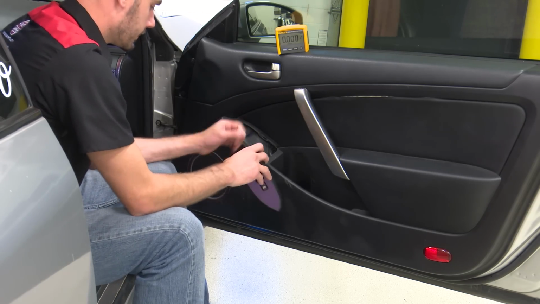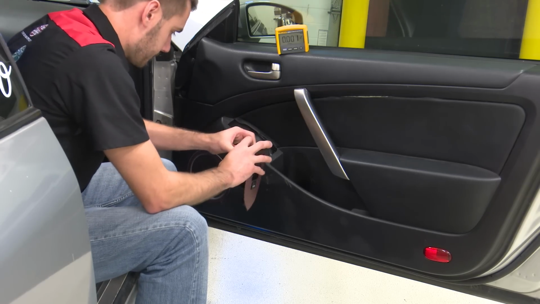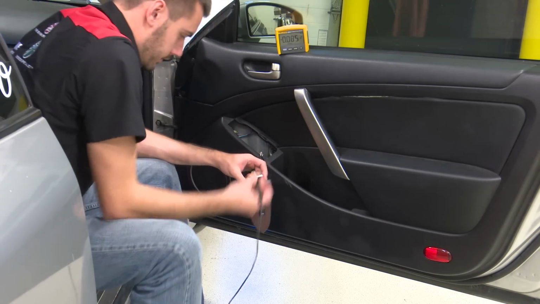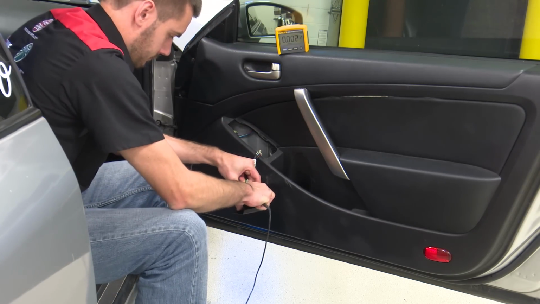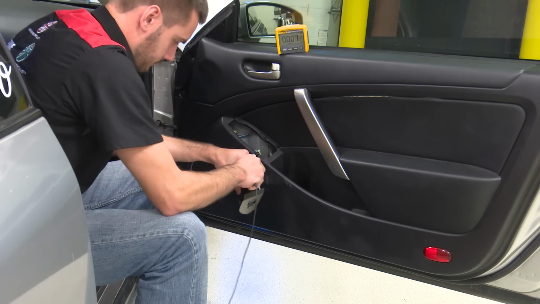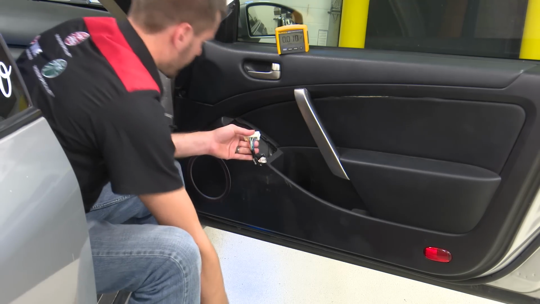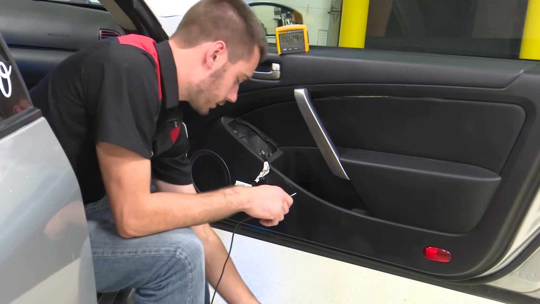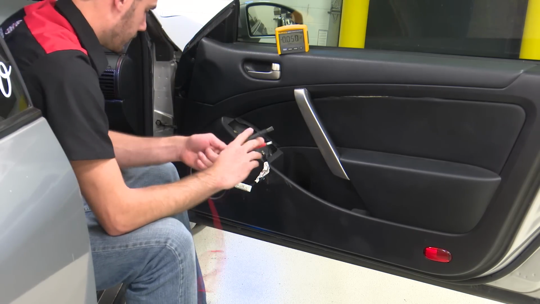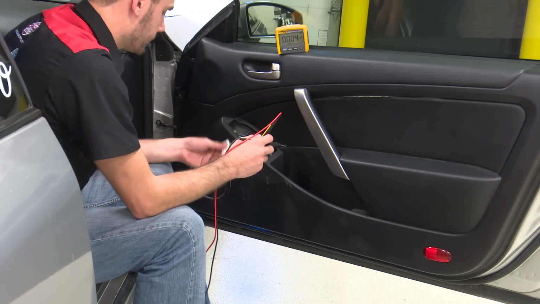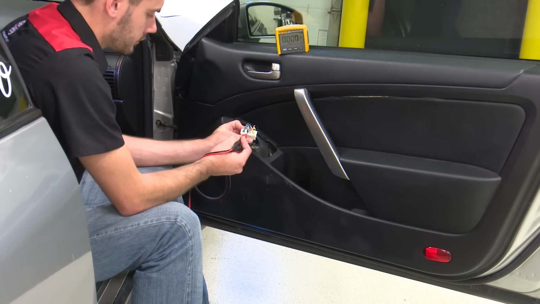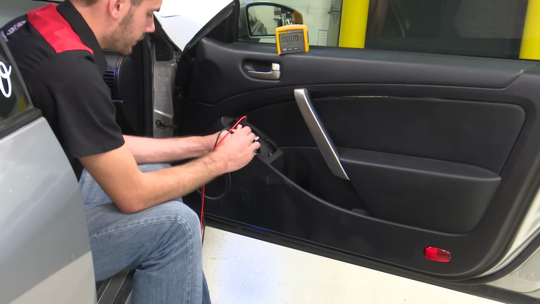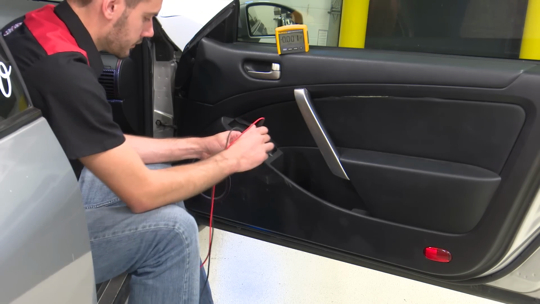So let's go ahead and disconnect our connector. Should have grabbed a screwdriver. Okay, so like I said in our diagram, we're looking at the power and ground wire coming in. So we're looking here at this black wire and this white wire, okay? So as long as the key is on, we should have power on white.